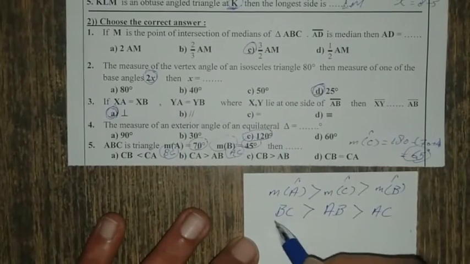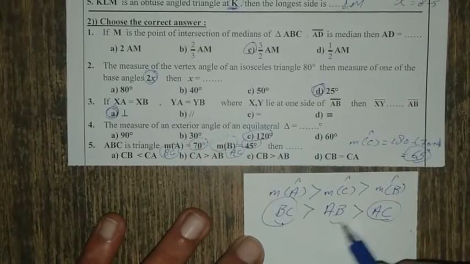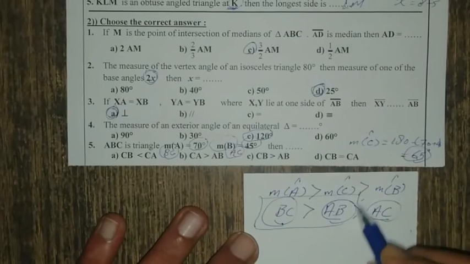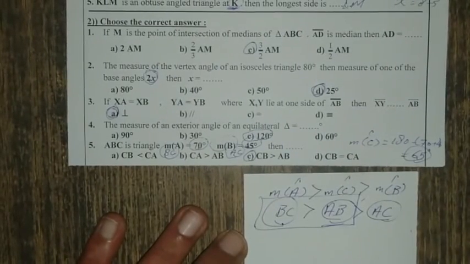We will choose this inequality, which is number C.